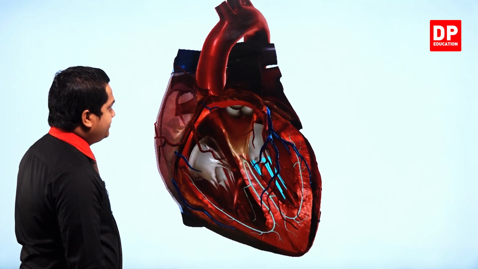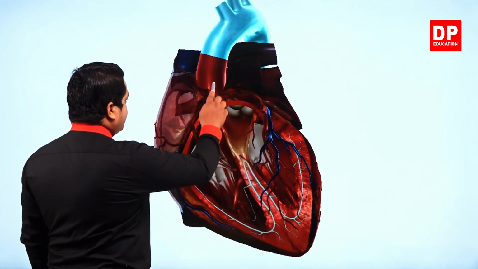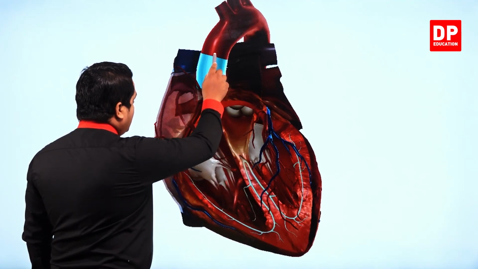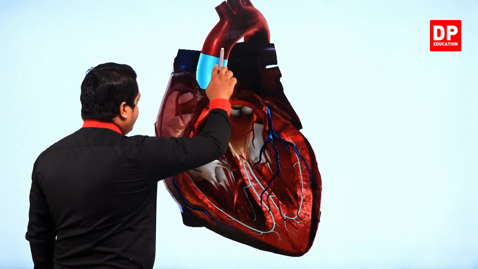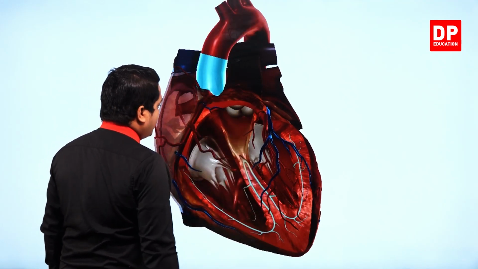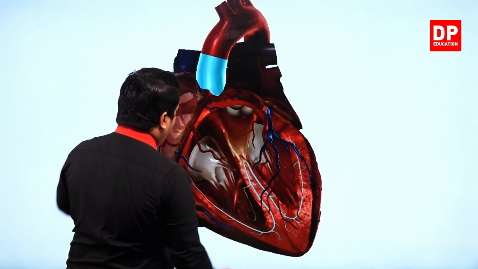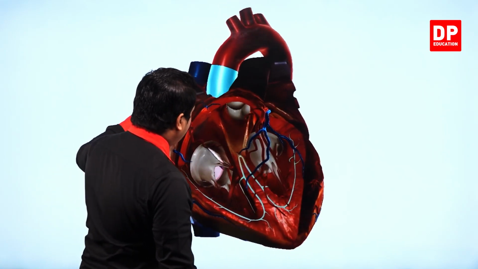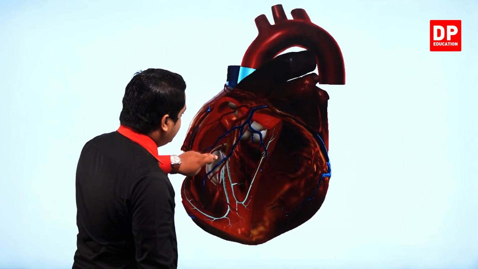Then, my dear children, the largest distribution tube, which is referred to as the aorta. So this is the aorta. Aorta is going to open like this.